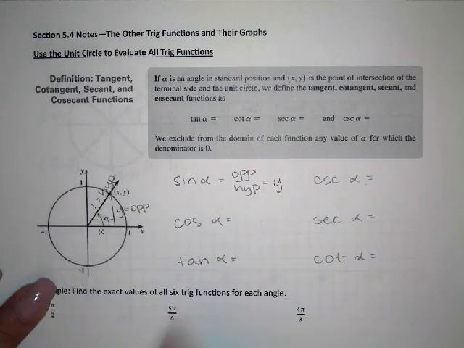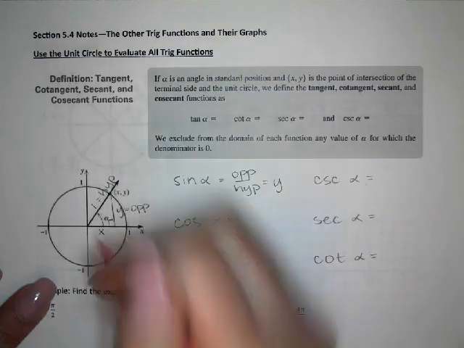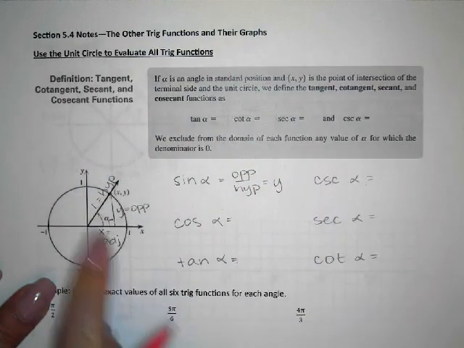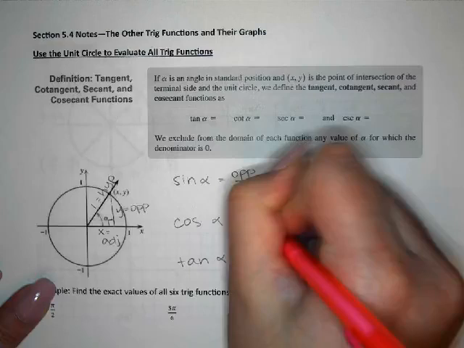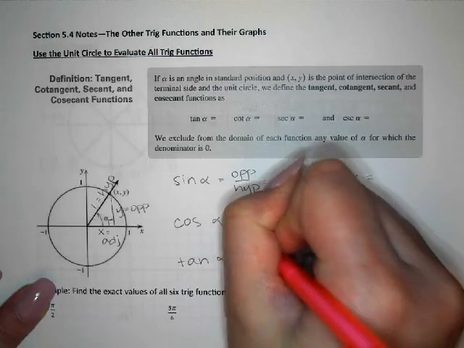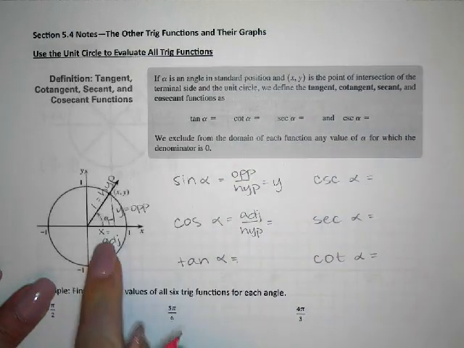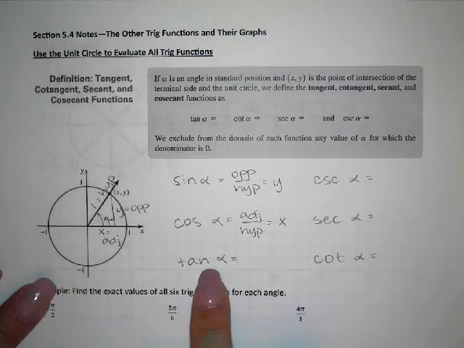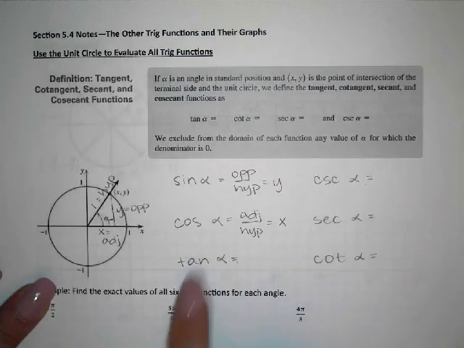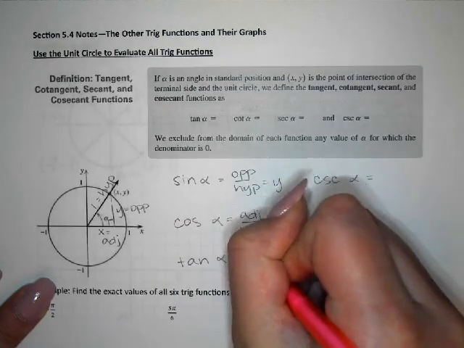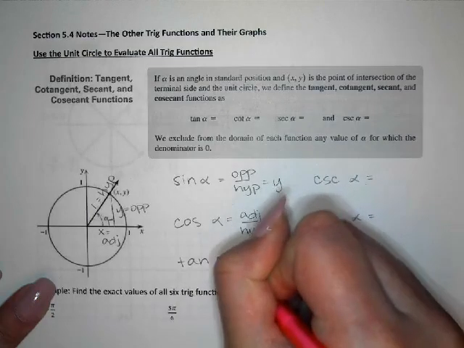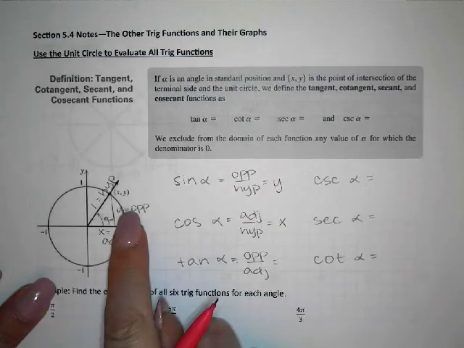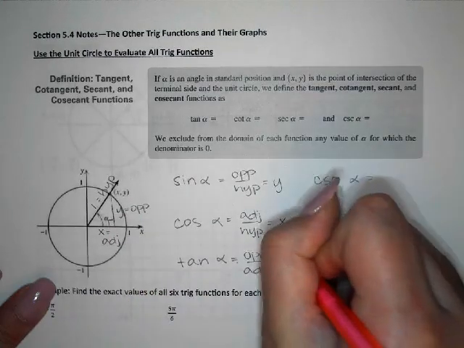So we learned that before. Cos is adjacent over hypotenuse, adjacent over hypotenuse, which is x over 1, and so that's just x. And then tangent is the TOA, so this is SOHCAHTOA. Opposite over adjacent, and opposite over adjacent is y divided by x.